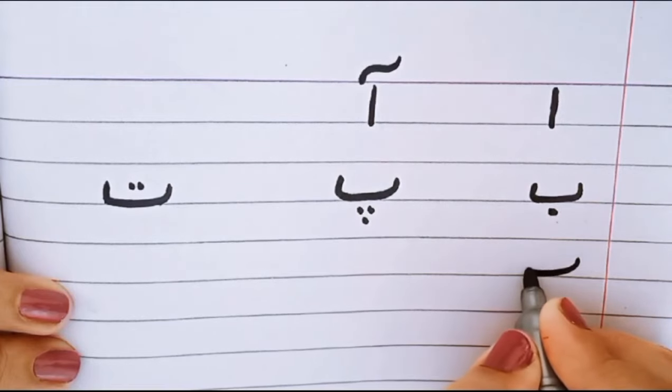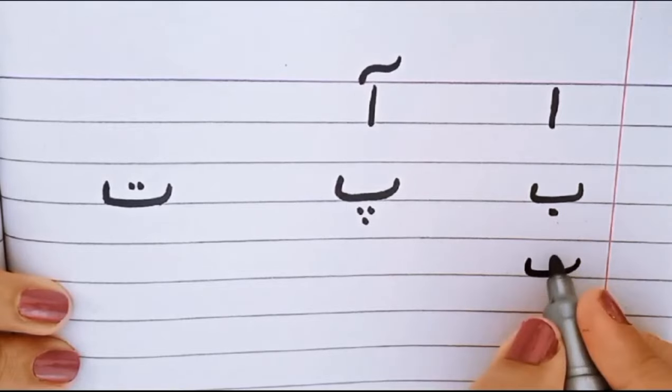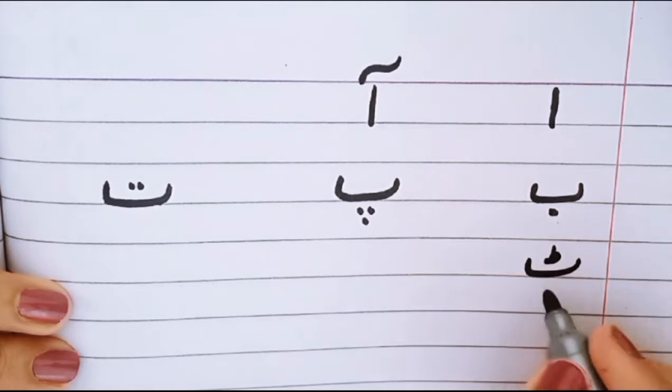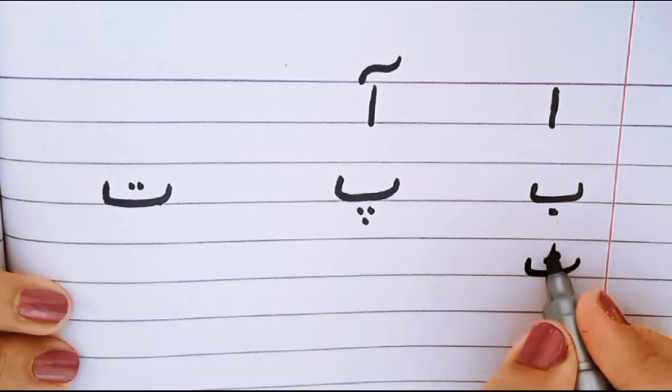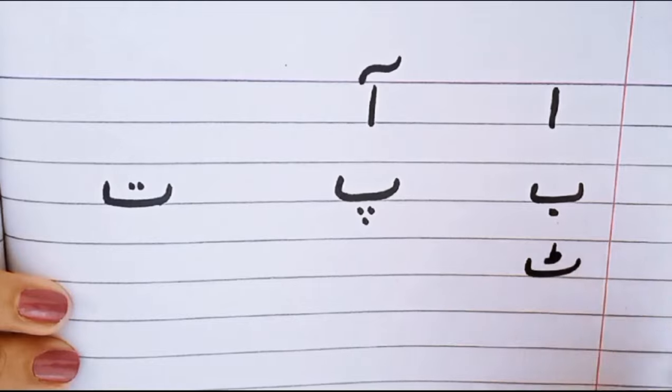Again you will write in the same way, and this letter doesn't have any dot. It has a symbol like this. It is called Topi. This is the Topi of Te, and it is written like this: a straight line, and then you will make the shape of an eye.